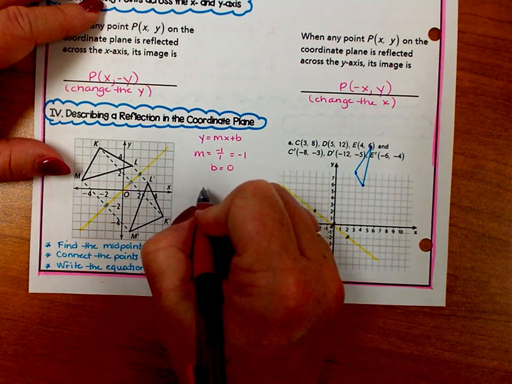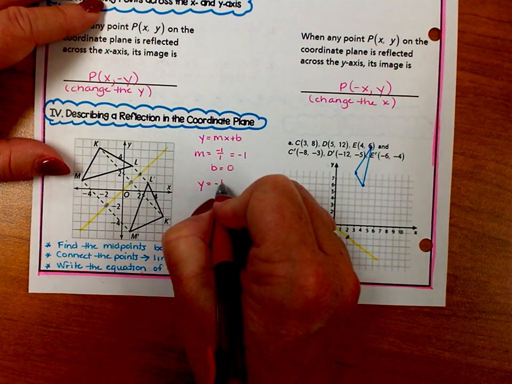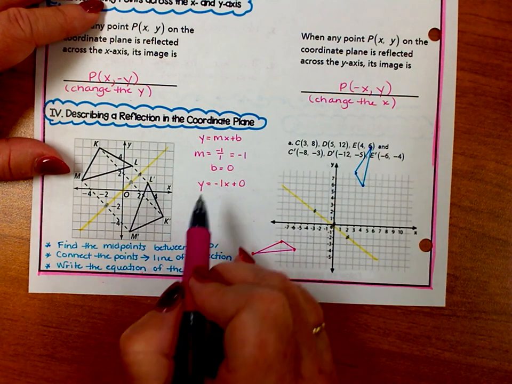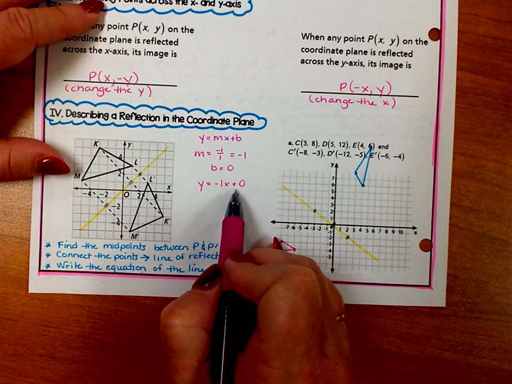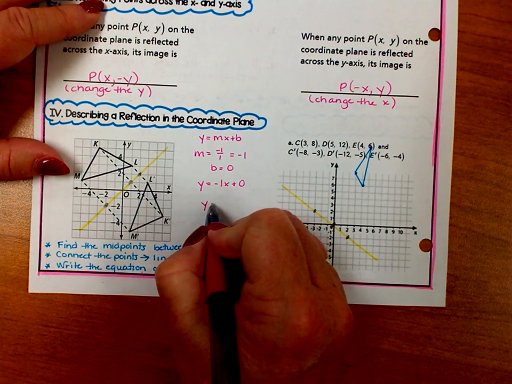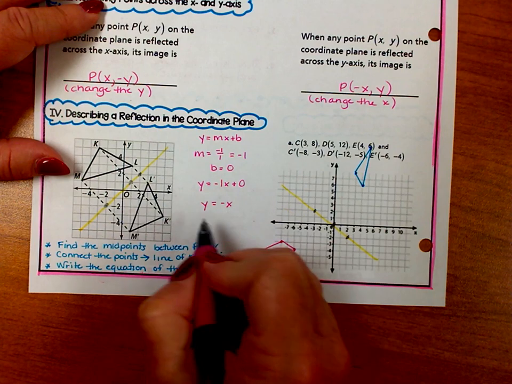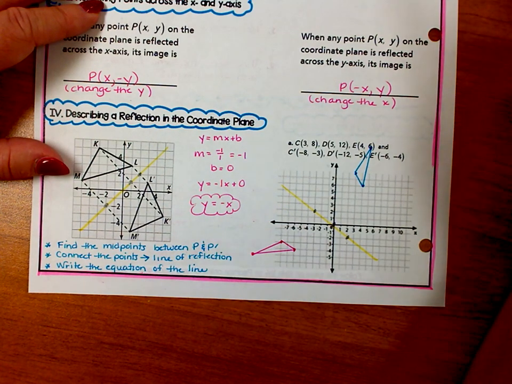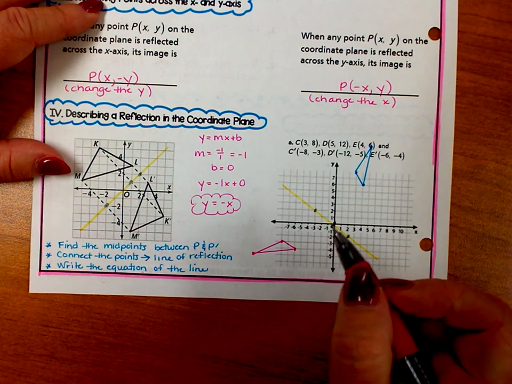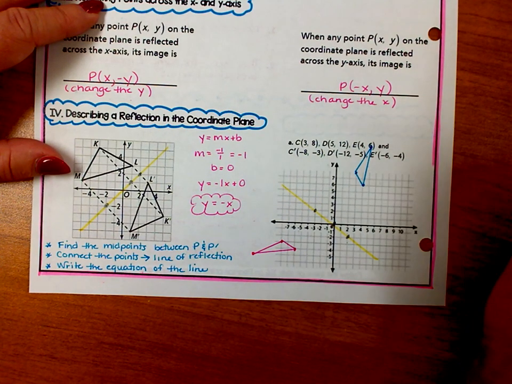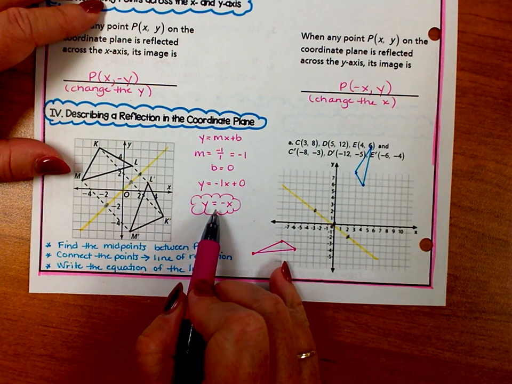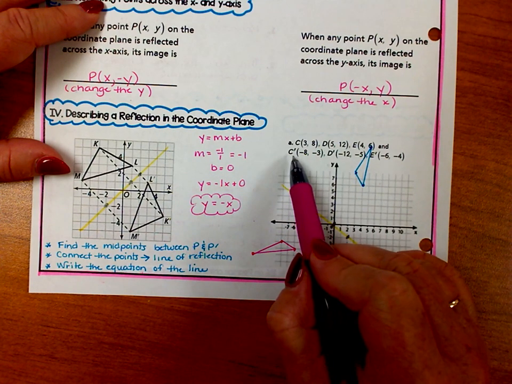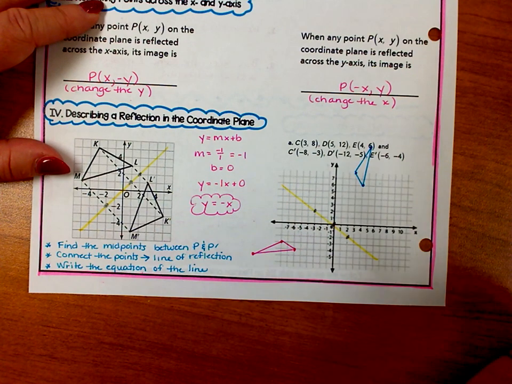So we're looking at y equals negative 1x plus 0, or if we want to clean that up a little bit, we don't really have to have the 1 and we don't have to have the 0 here. We can say y is equal to negative x. And this is going to be the line of reflection. So triangle CDE was reflected over y equals negative x, and that gave us triangle C prime, D prime, and E prime.